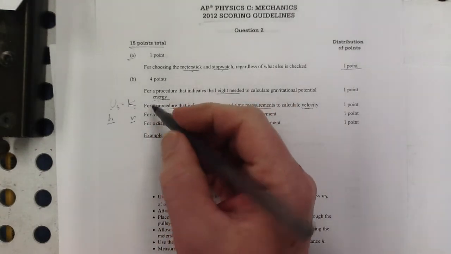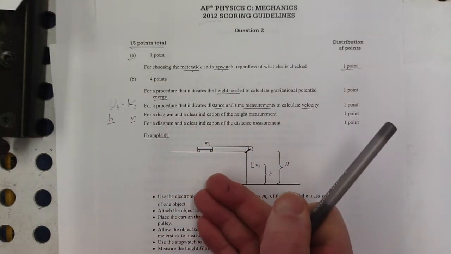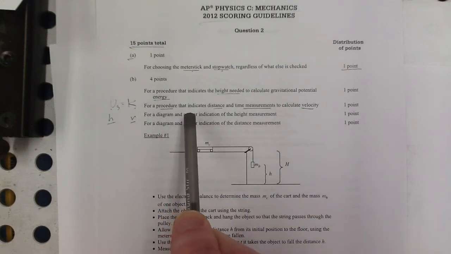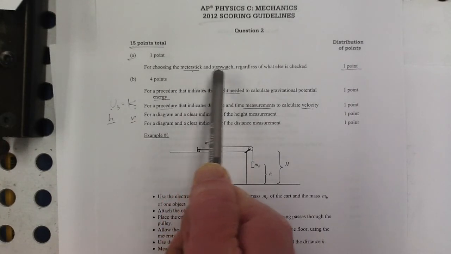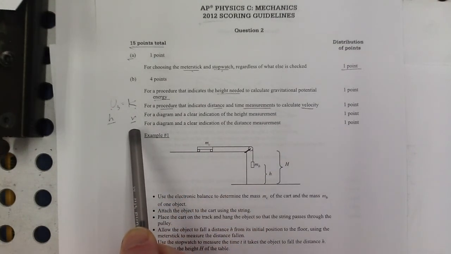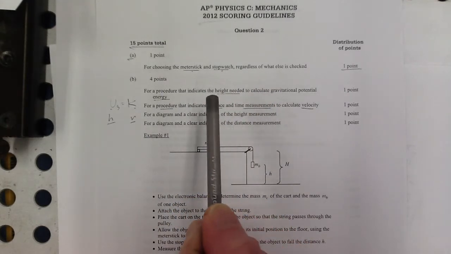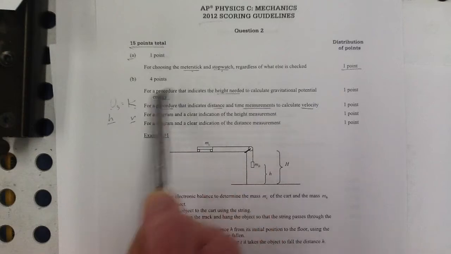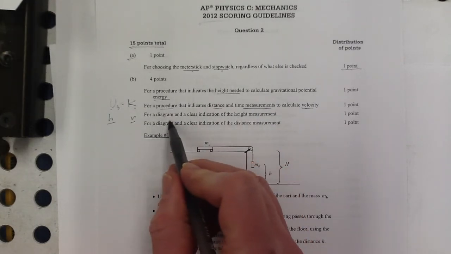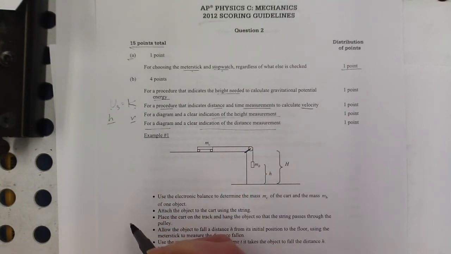If there's one guiding principle for what you need to say in the procedure, and also what you don't need to say, it's that you need to explain how you're going to use the equipment to get the numbers. That's what the procedure needs to do. Think of it like a recipe that I can reproduce: tell me what things I need and how I should use them to get the right numbers. Then there's a diagram and clear indication of the height measurement, and a diagram for the distance measurement.